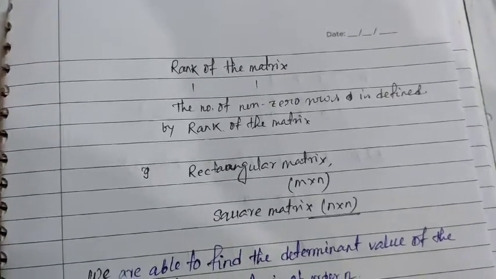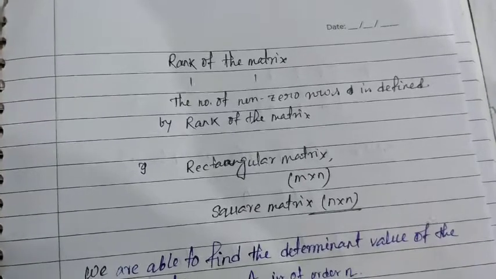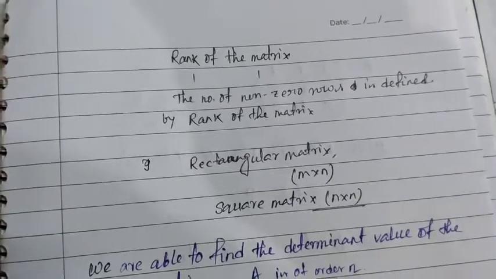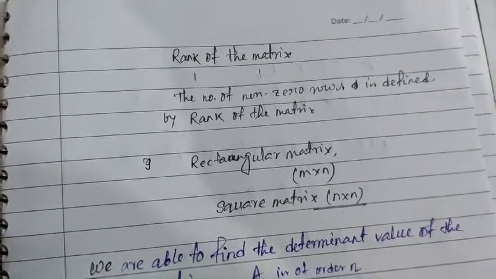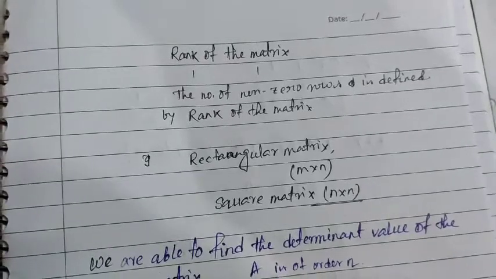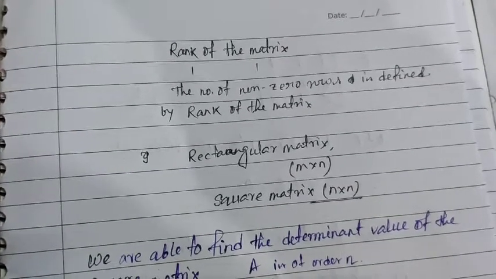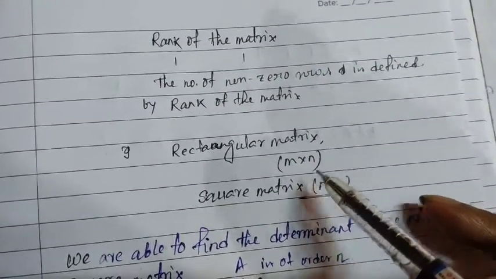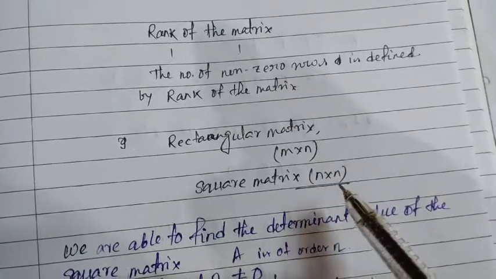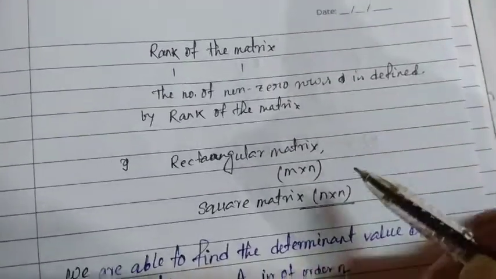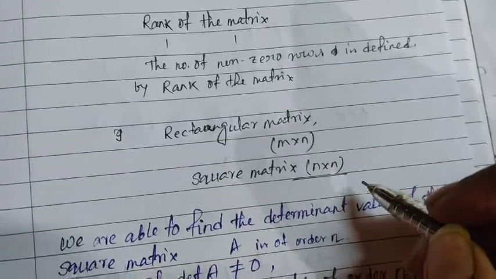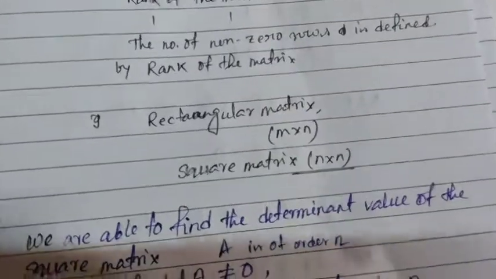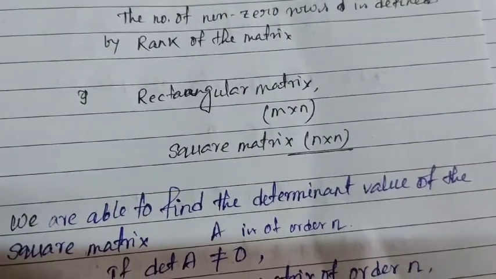there are two types of matrix, the rectangular matrix and the square matrix. A rectangular matrix has a different number of columns and rows, and in a square matrix the number of rows and columns are the same. The rectangular matrix is of order m cross n and the square matrix is of order n. Now in this video, we are going to discuss how to find the rank of a square matrix. Actually, we are able to find the determinant value of a square matrix.